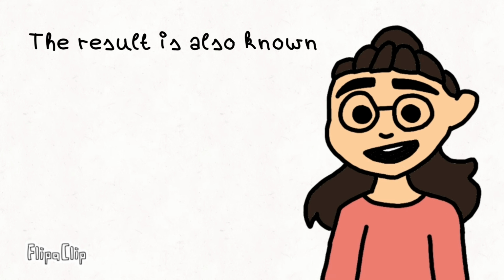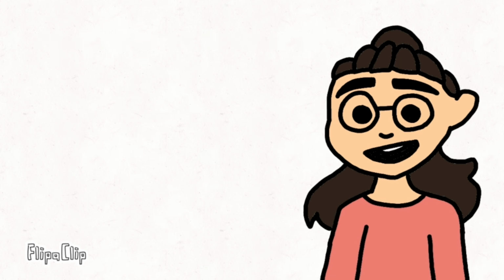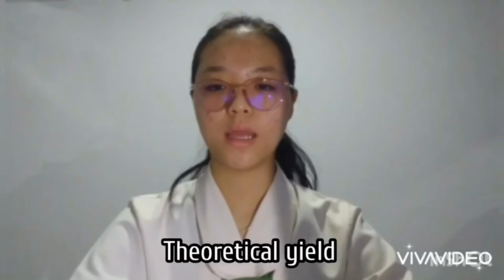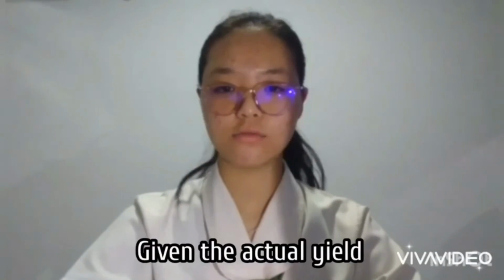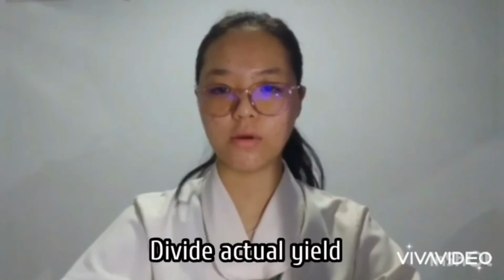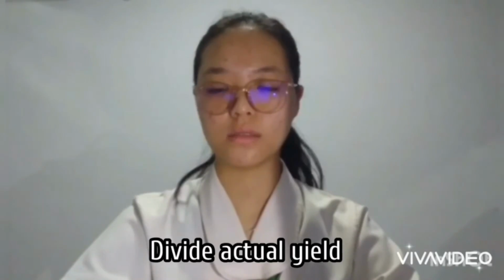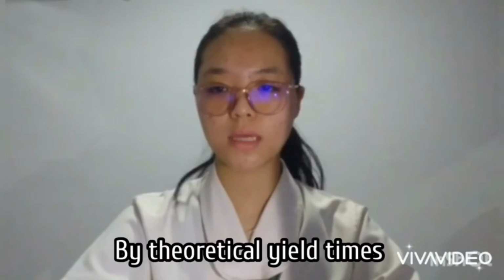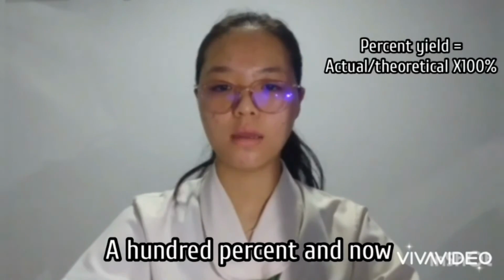The result is also known as the theoretical yield. Given the actual yield, you just need to divide actual yield by theoretical yield times 100%, and now you have your percent yield.